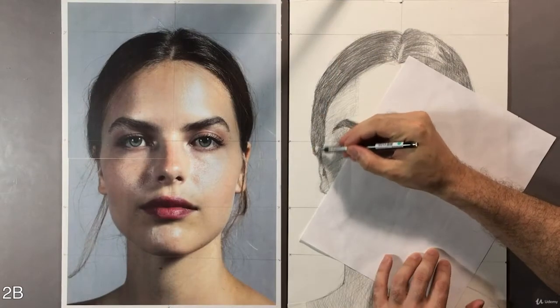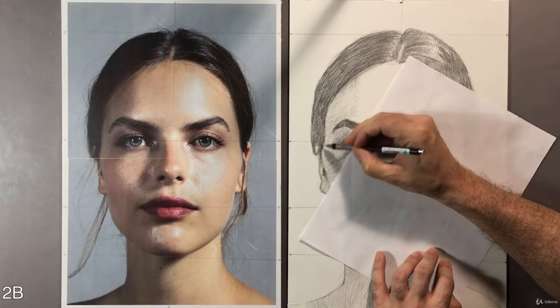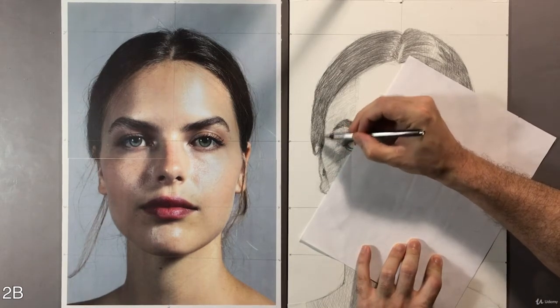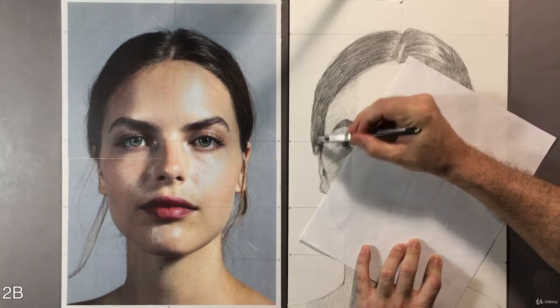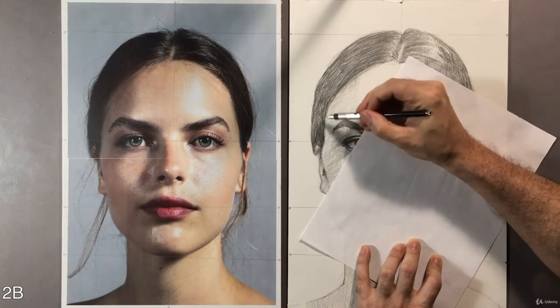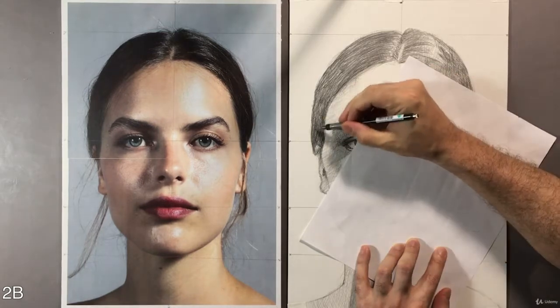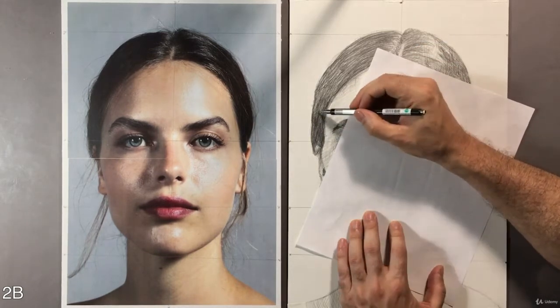Okay, let's begin building up the shading. I'm using a 2B lead and giving her hair another pass. This time I'm using medium pressure. I am still going to go over her hair with a 3B lead later, so I don't need to get it up to 9th or 10th value just yet. Again, although you see me shading in the direction of her hair, just so you know, that's arbitrary. I could just as easily be cross-hatching. The objective at this stage is to darken the value, not create texture.